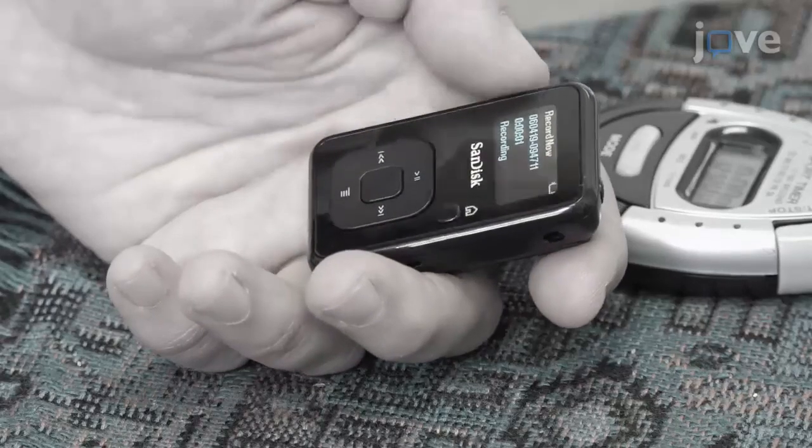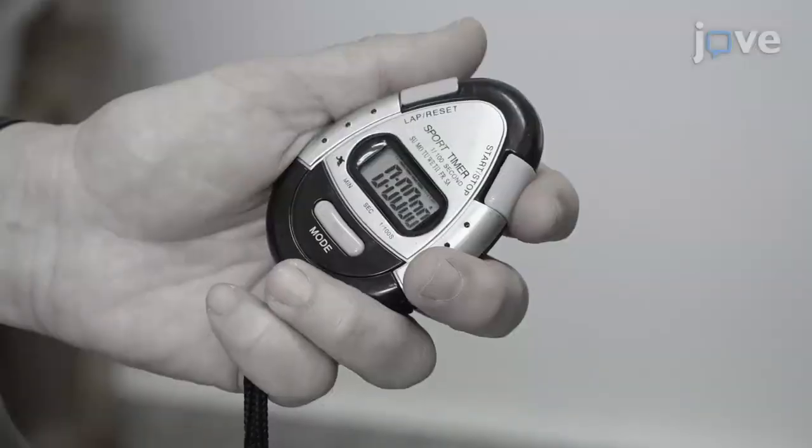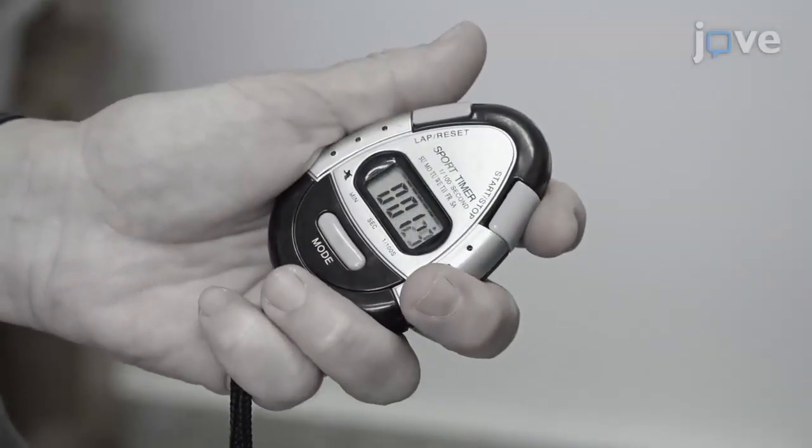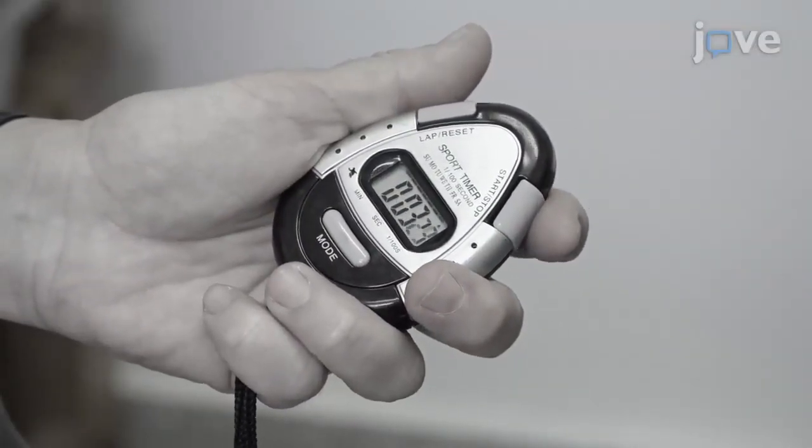Turn on the audio recorder and tell the parent, "So for the next 5 minutes, please tell me about your thoughts and feelings regarding your child. Please tell me what kind of a person your child is and how the two of you get along together." Turn on the stopwatch to count down from 5 minutes once the parent starts speaking.